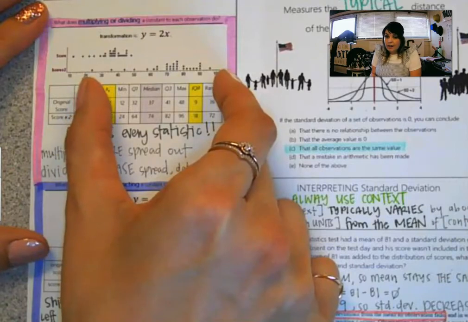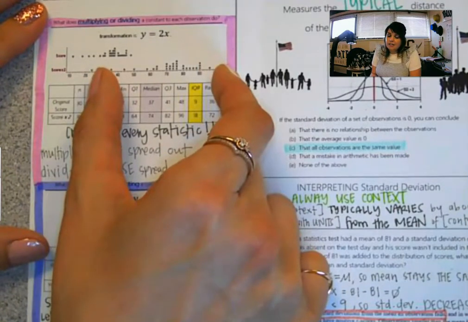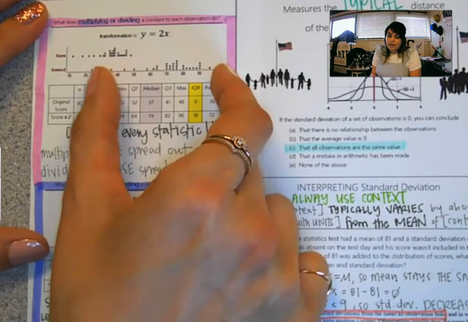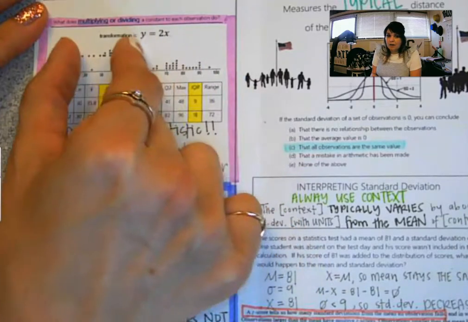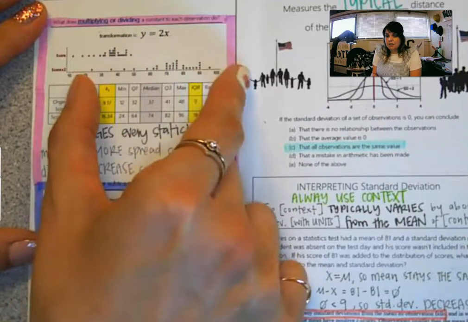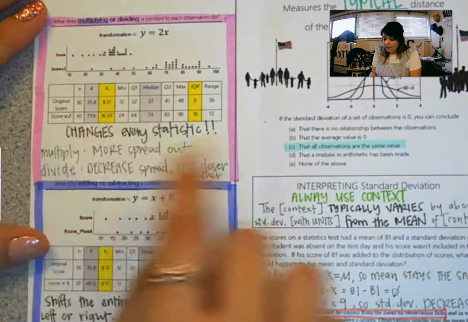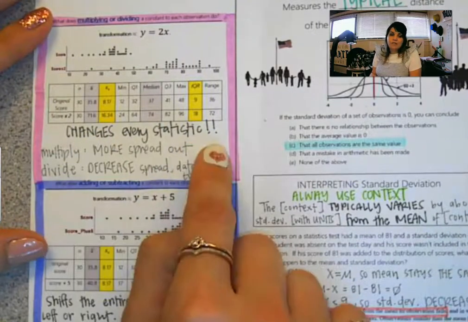So all values get bigger, including standard deviation. If you divide an entire data set by a number, it shrinks it down and becomes less wide. So multiplying spreads it out, dividing smushes it back up. Because of that, it changes every statistic.